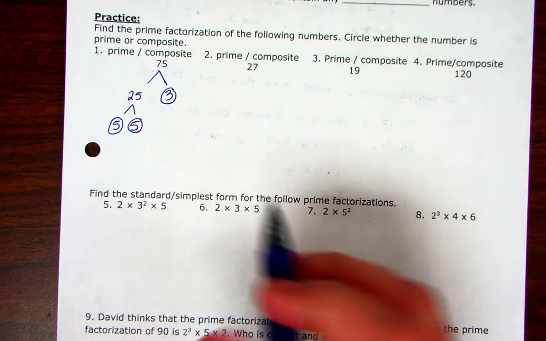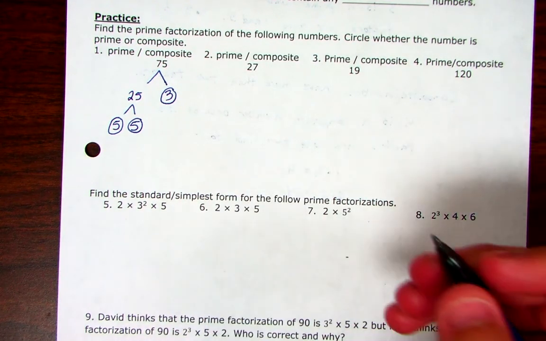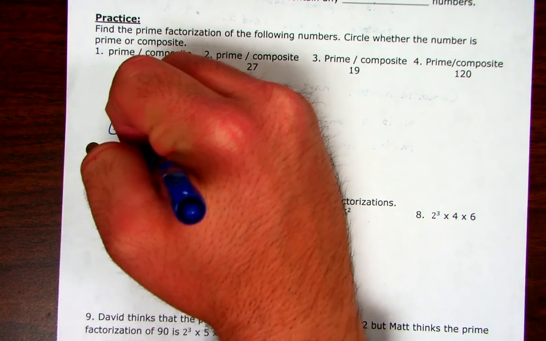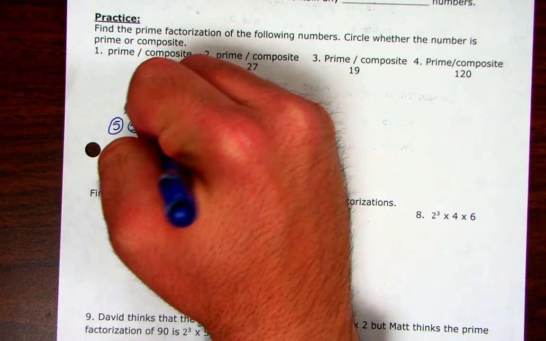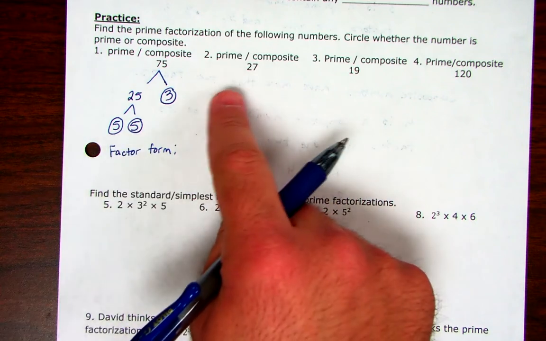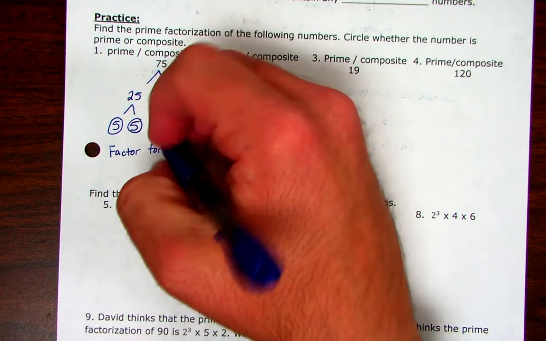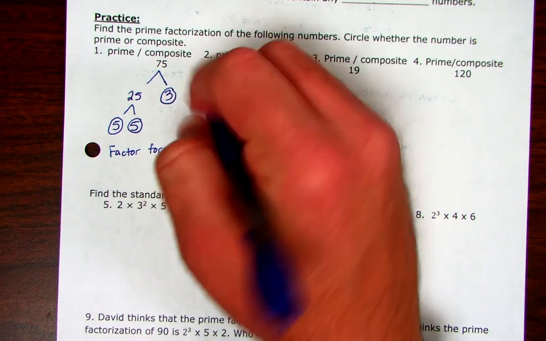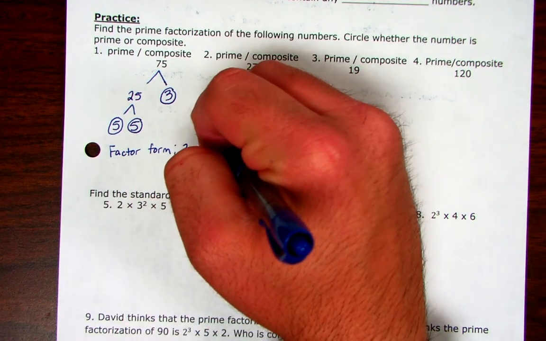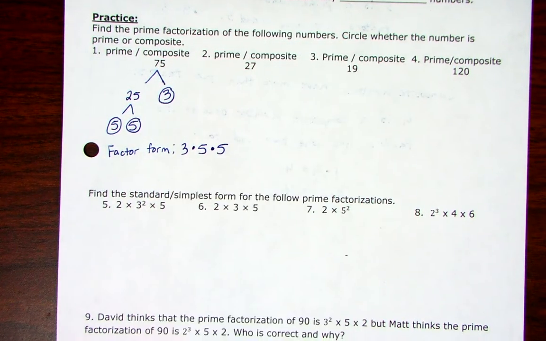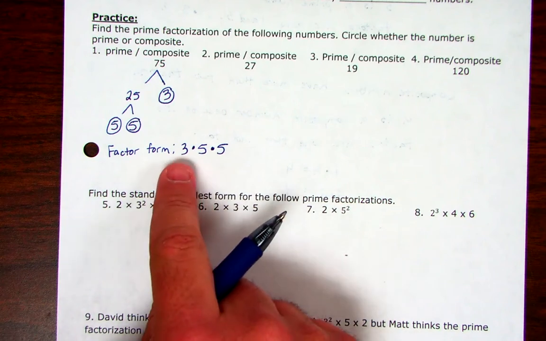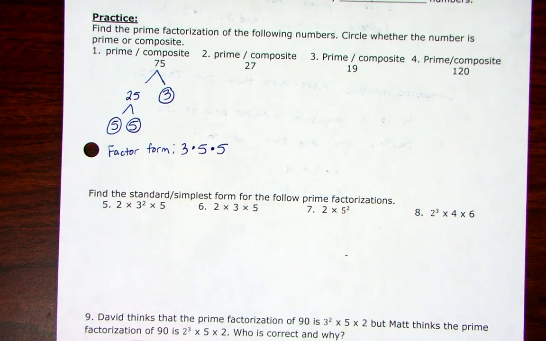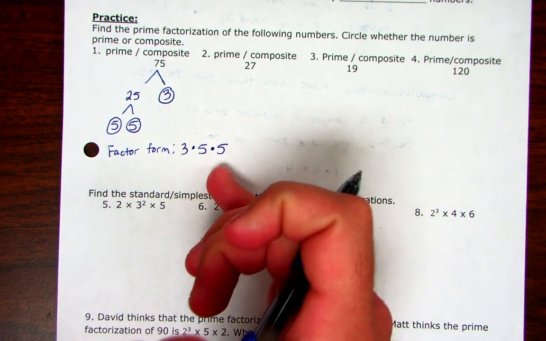Okay. So now what if I ask you to put this in factored form? So factored form would be just everything that you circled. So 3 times 5 times 5. Now notice on this factored form, what did I do? I went from least to greatest. Least to greatest. That would be your answer in factored form.